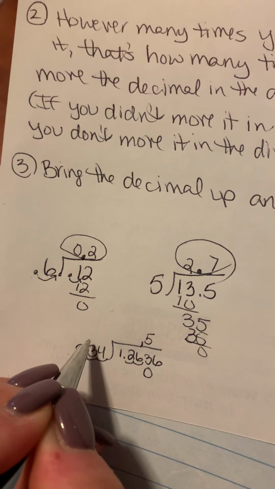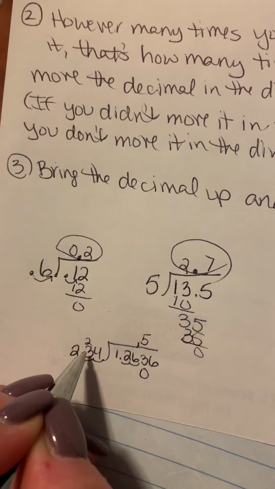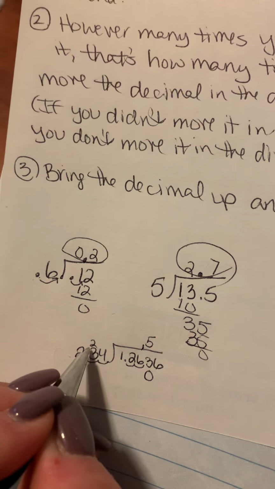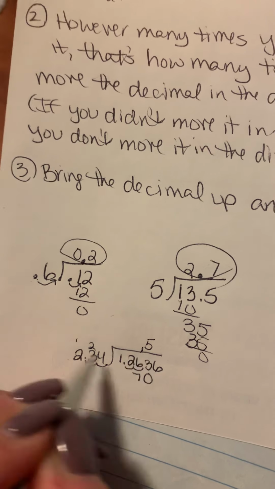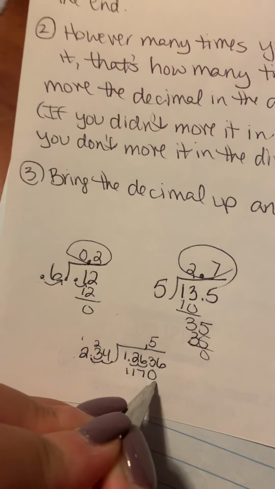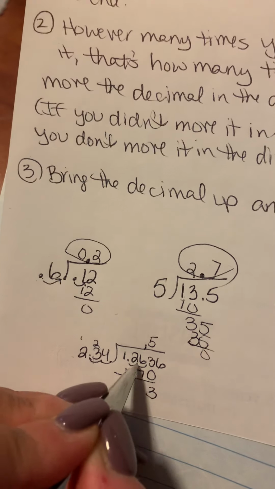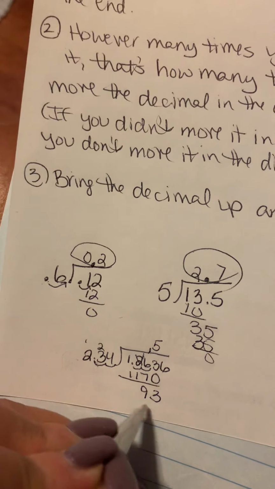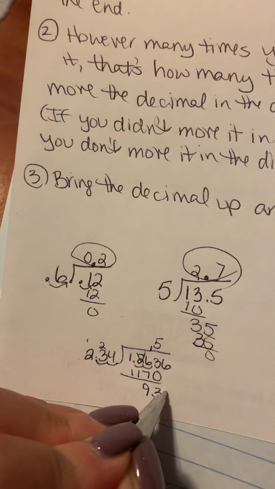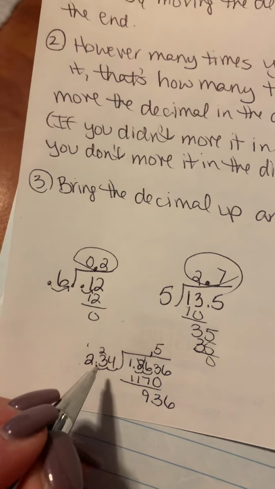5 times 4 is 20. Carry the 2. 3 times 5 is 15, plus 2 is 17. 5 times 2 is 10, plus 1 is 11. And I subtract. 16 minus 7 is 9. And it's now a remainder of 93. I bring down the 6.